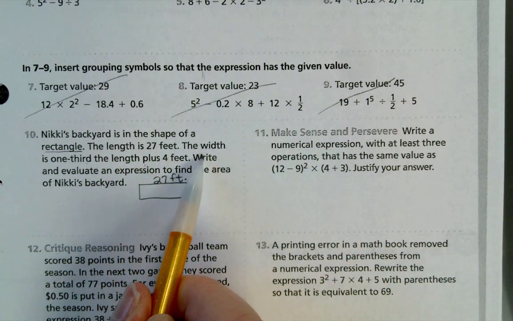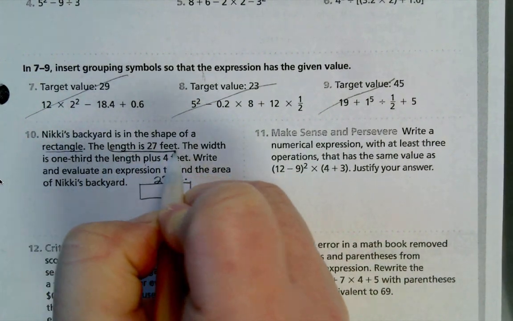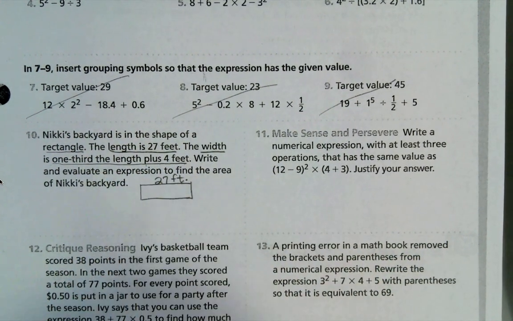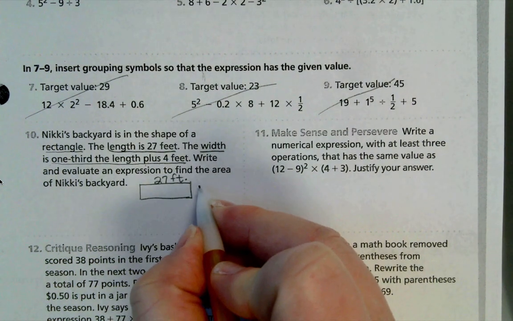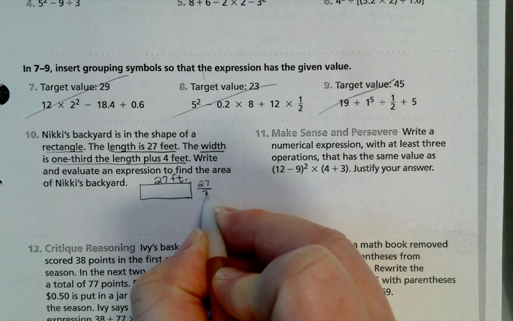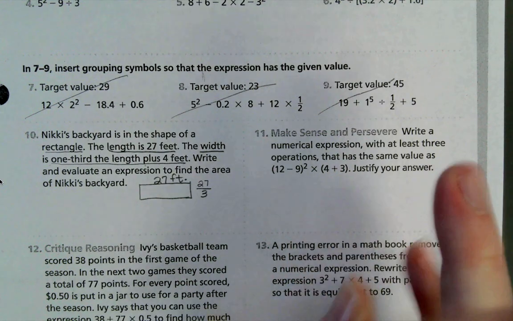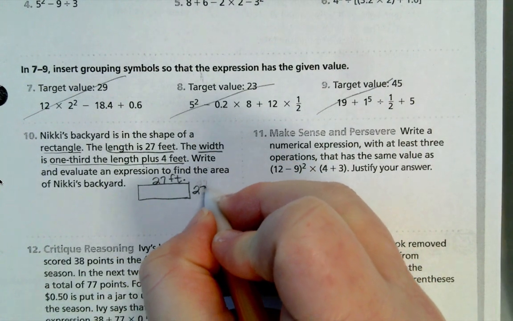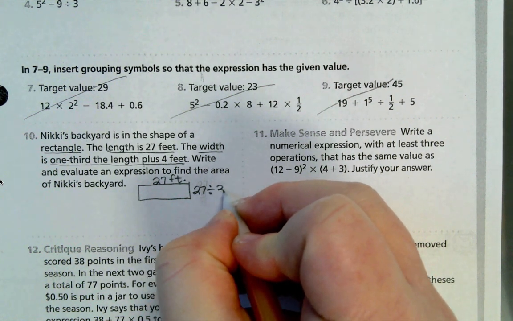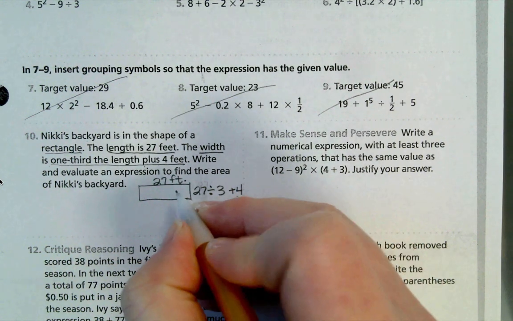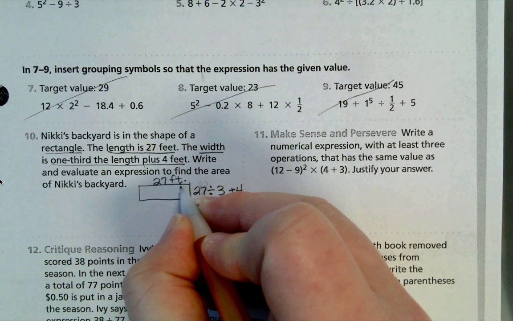Now, the width, okay, my length is 27. The width is 1/3 the length plus 4. So it would be, watch how I do this. The width is 27 divided by 3, okay? Or, here, we'll do this. 27 divided by 3 plus 4. That's what this side is, and that's what my width is.